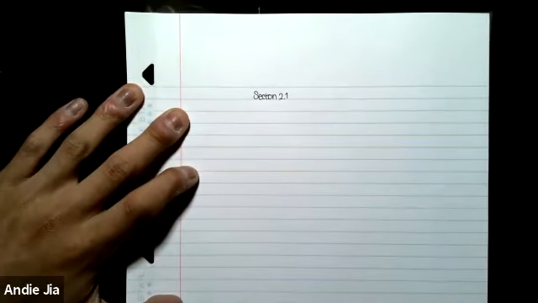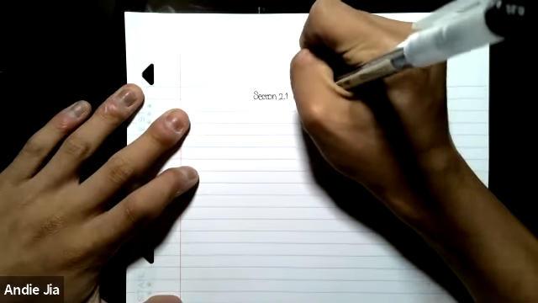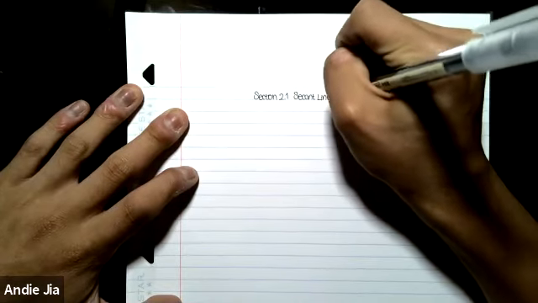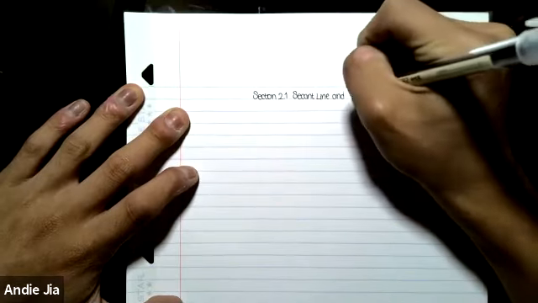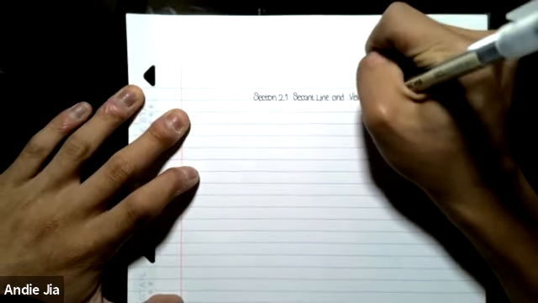I would just call it the secant line and velocity problem. Page 4, I think.